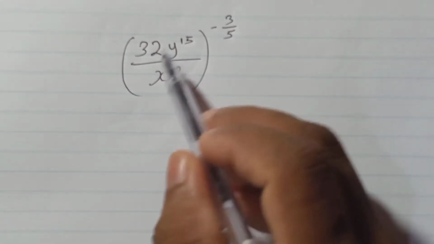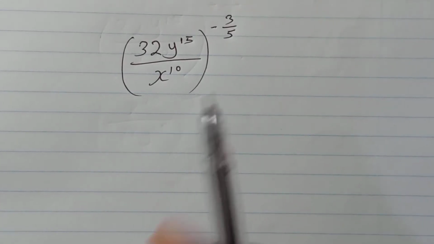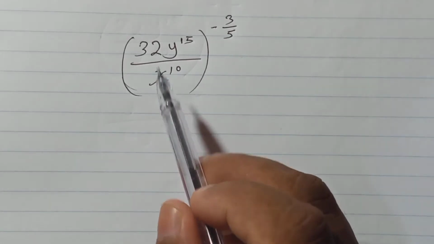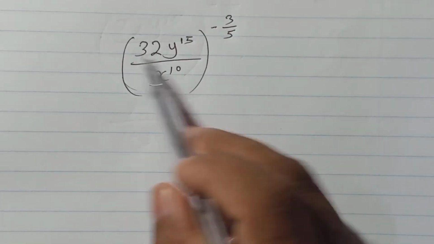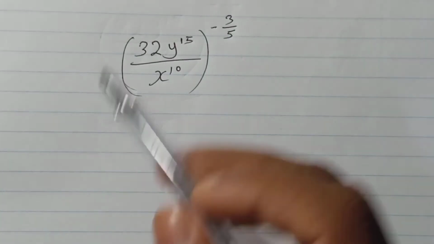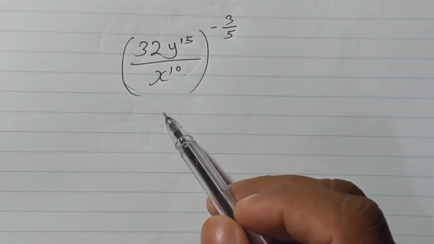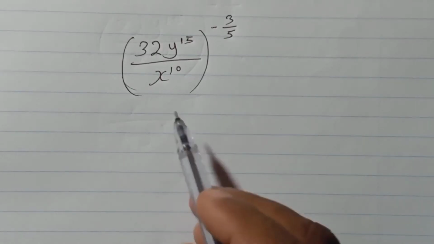When you have a negative or minus index for a fraction, what you need to do is this: what you have in the numerator, bring to the denominator, and what you have in the denominator, bring to the numerator. Change it upside down, a simple idea. Then you can change this negative index to plus. So I will do that.